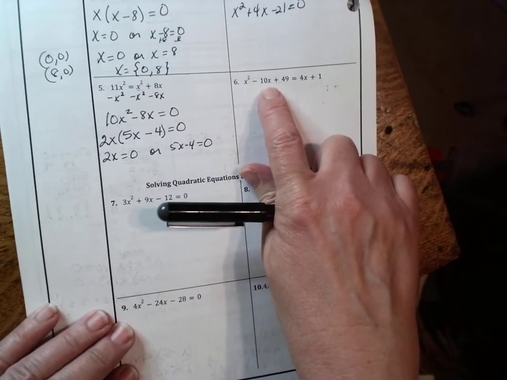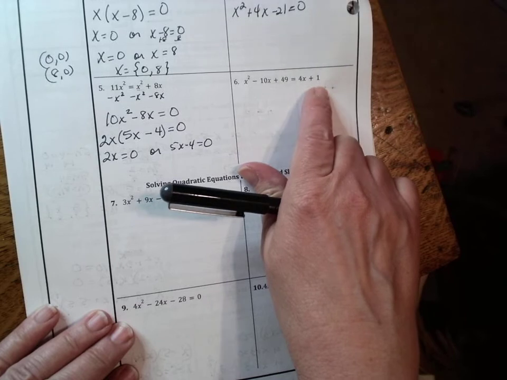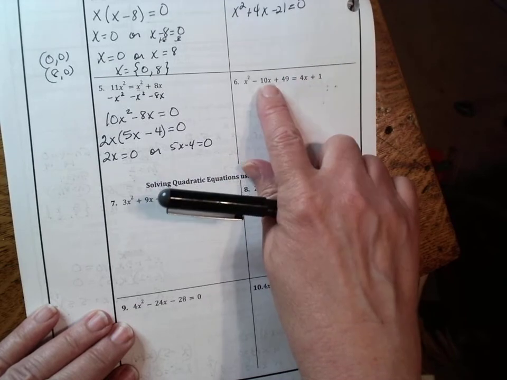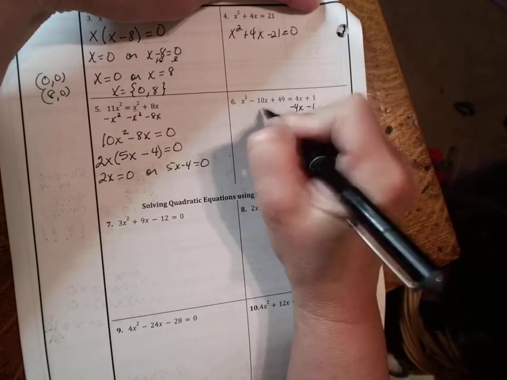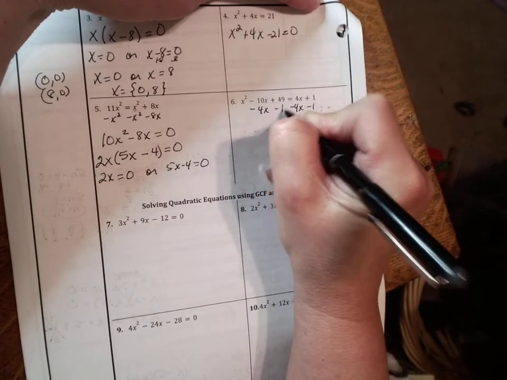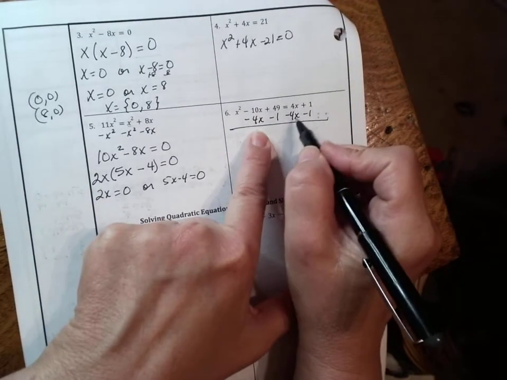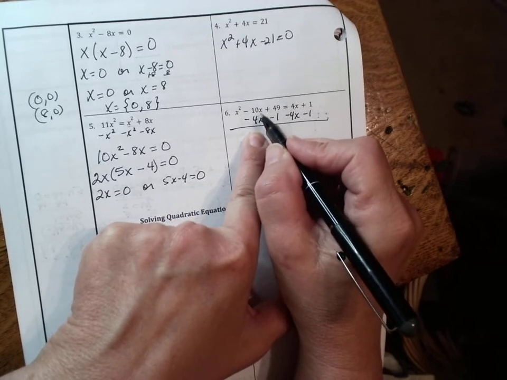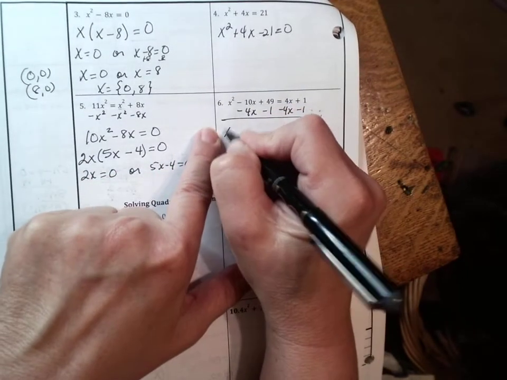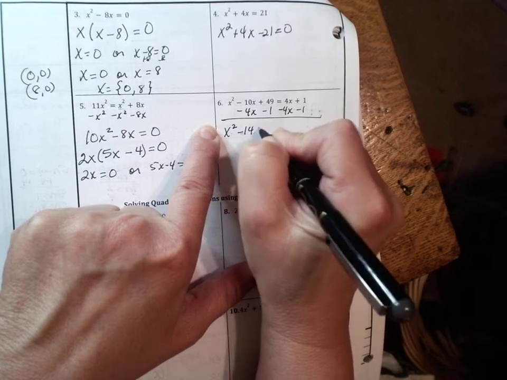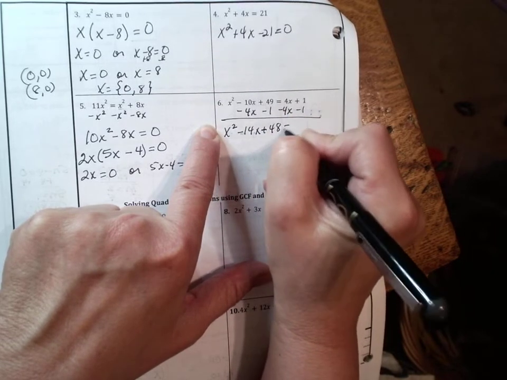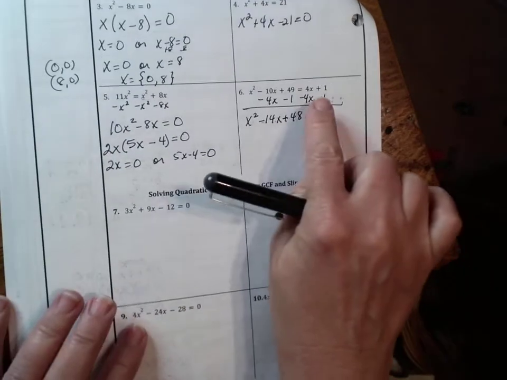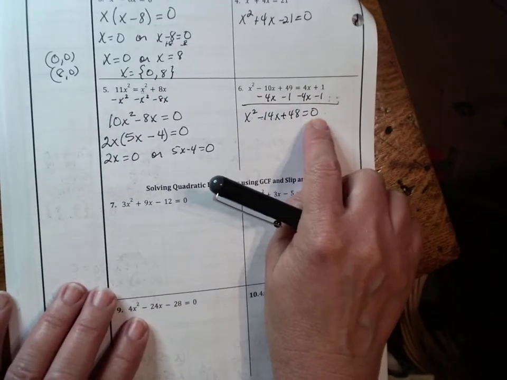Looking at this one, x squared minus 10x plus 49 equals 4x plus 1. Well, you want one side to be completely 0. So you want to subtract 4x and subtract 1. When you bring them over, line them up with the like terms. Only combine like terms. You have x squared minus 14x plus 48. So what you're doing is bringing everything over so it equals 0.